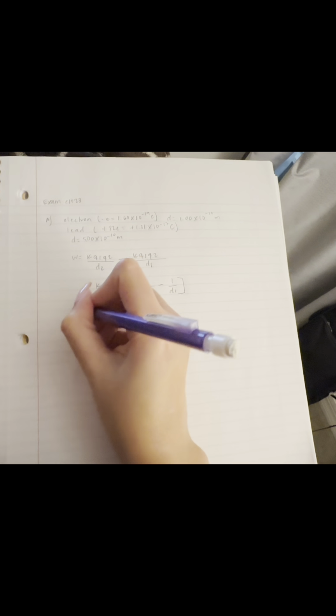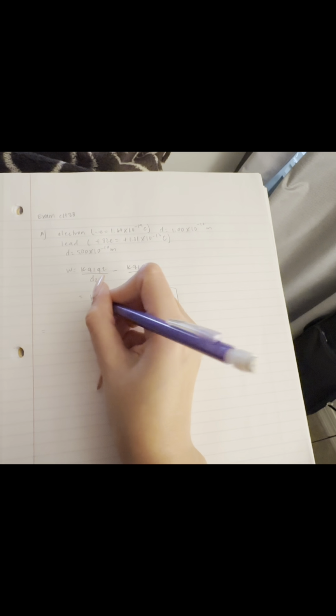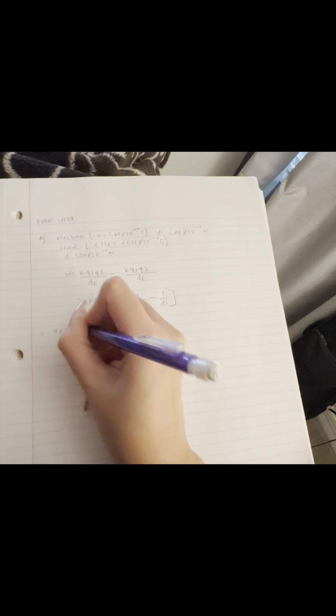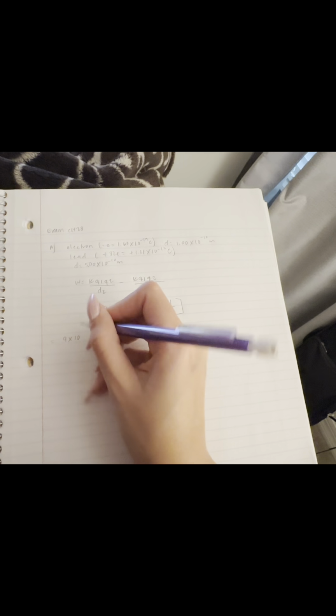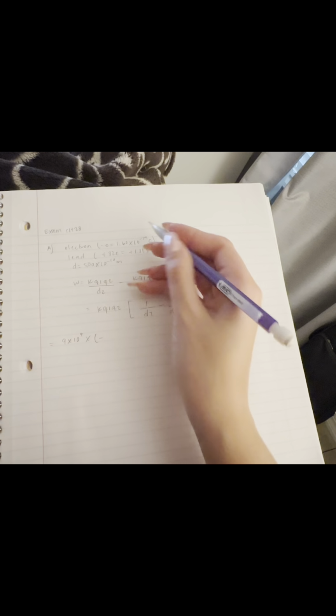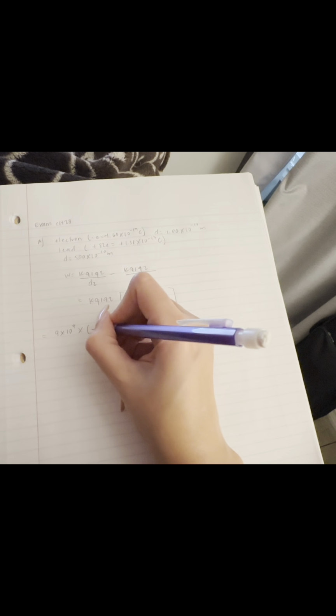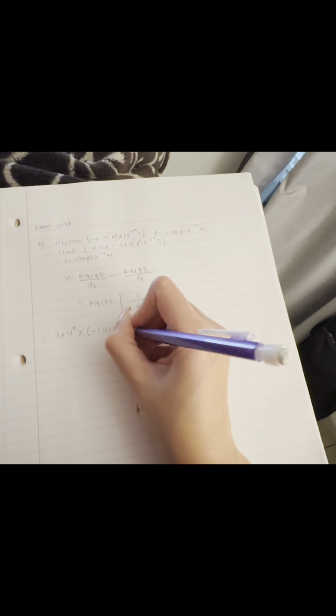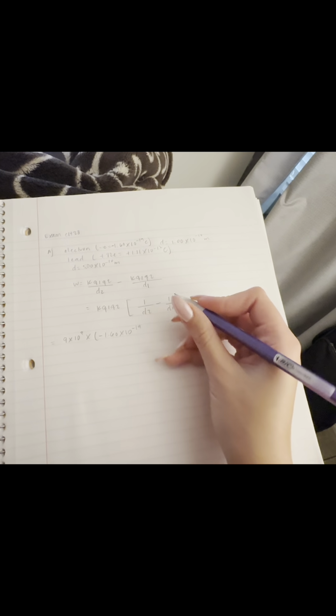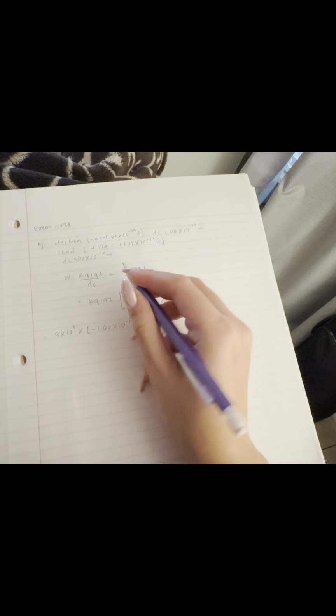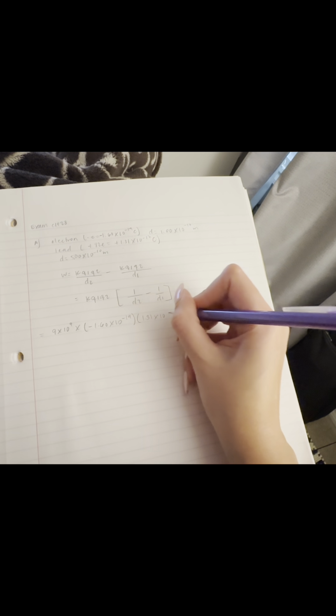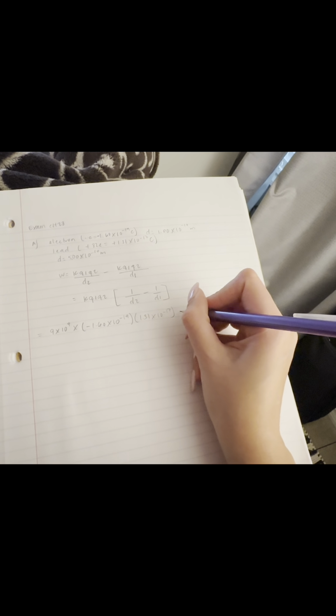Then we just plug our values in. Our k is 9 times 10 to the 9th, multiplied by our first charge, which is negative 1.60 times 10 to the negative 19. Our second charge is the 131 times 10 to the negative 17.